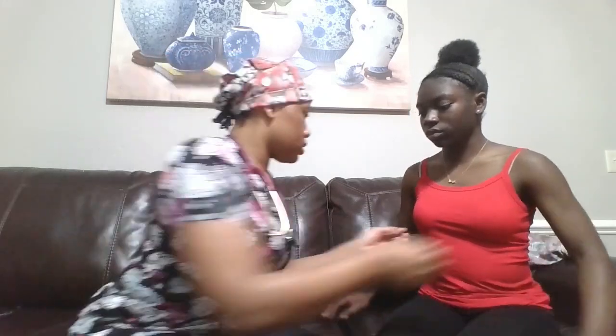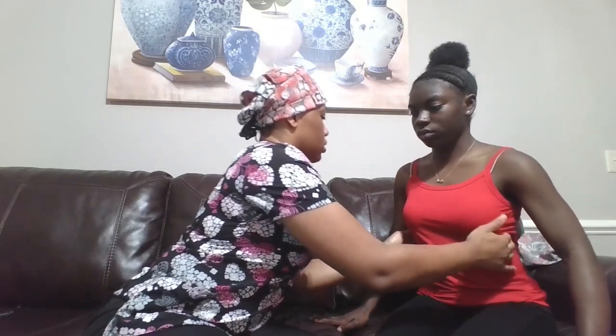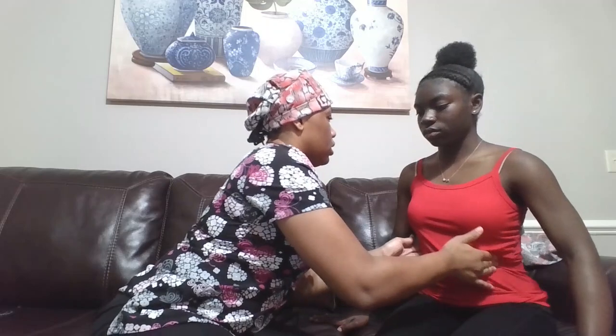Also, I'm going to palpate the lateral chest for tenderness. Any tenderness here? About here? Here? Here? Okay. Next part of the exam, I'm going to test respiratory excursion and expansion.